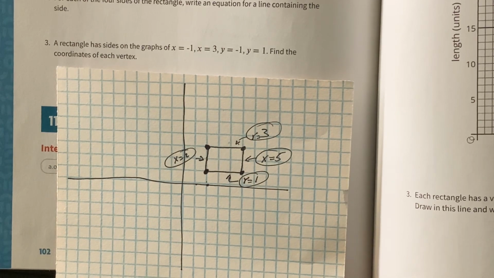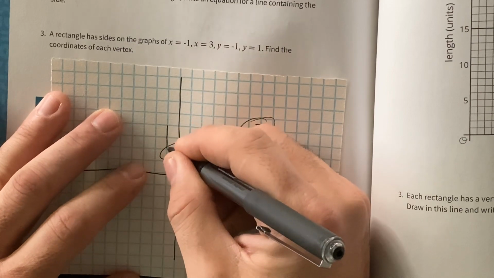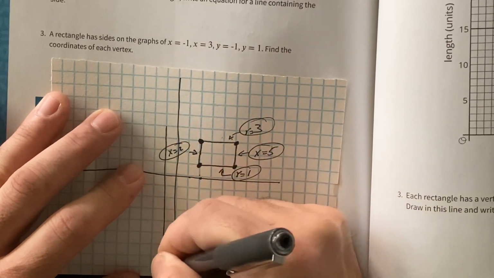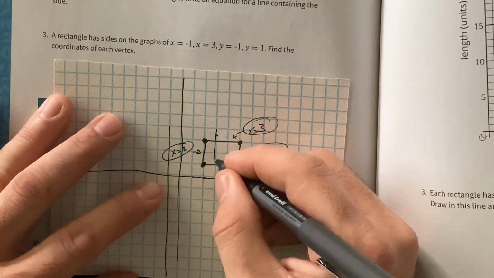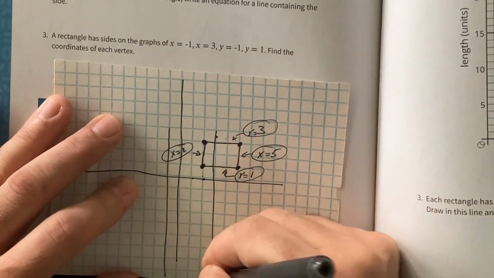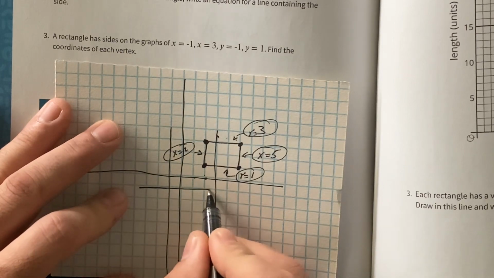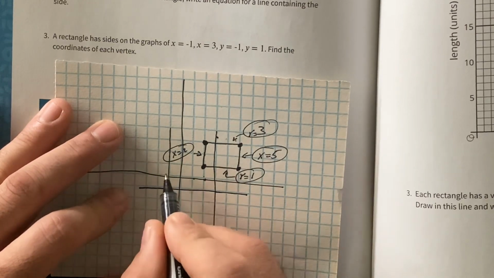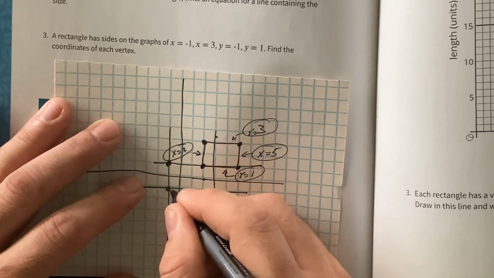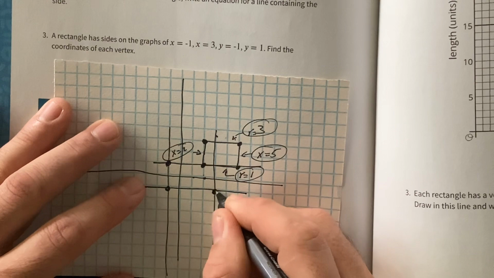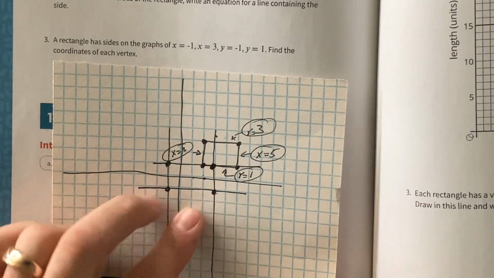All right, x equals -1. That would be a vertical line at -1. X equals 3. 1, 2, 3. Vertical line at 3. Y equals -1. And y equals 1. So here would be my points. Kind of caught up to the other one that we already did. That's fine.